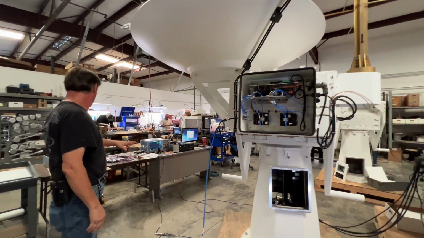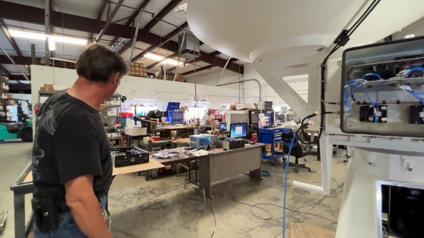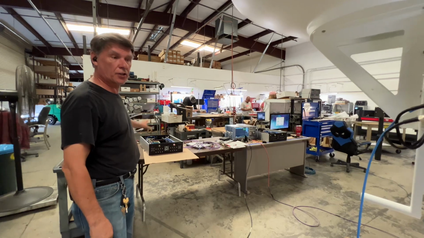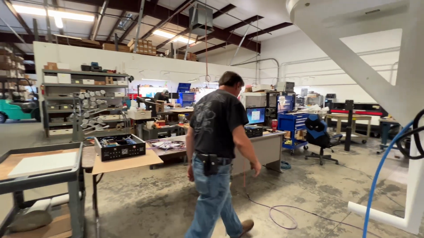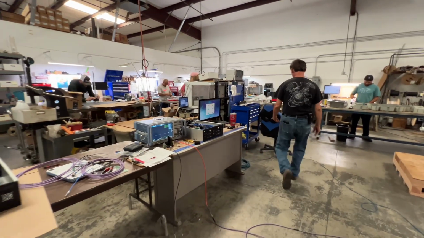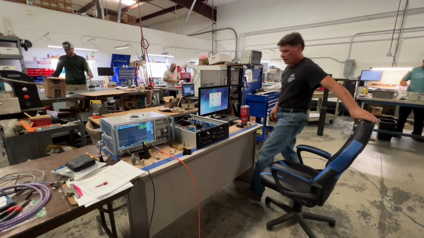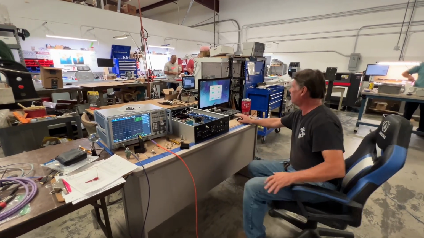When they land inside the operations building, they go into an RF amplification and distribution chassis. Let's have a look at that.